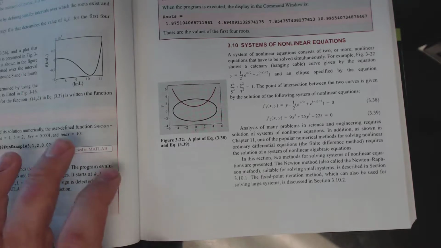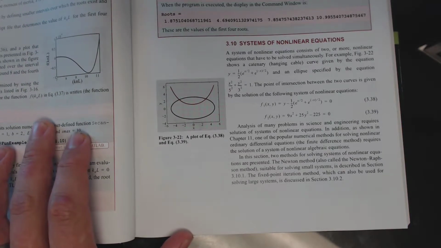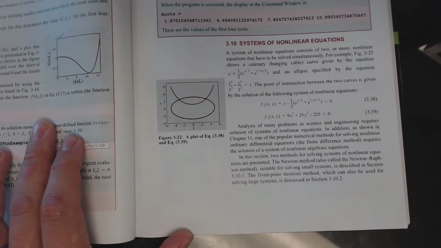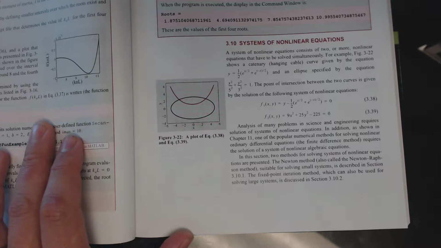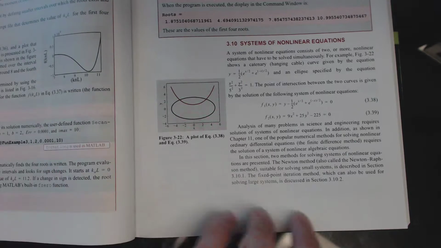As one example, they provide equations 338 and 339. They'll be stepping through those. Those are two functions of x and y describing the graphics shown on the left. One's an ellipse, one's a catenary. Fairly basic equations, pretty easy to solve, easily differentiable.